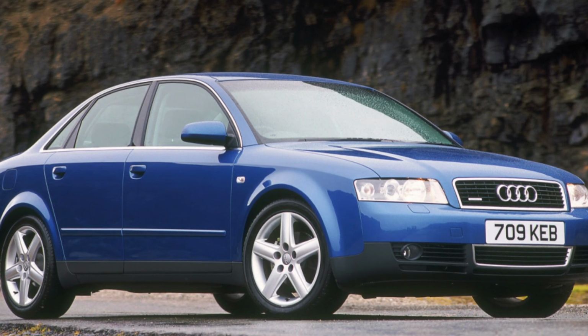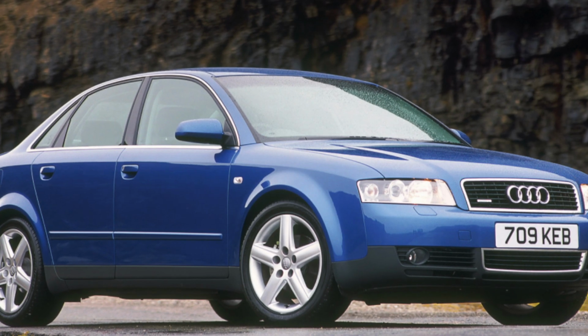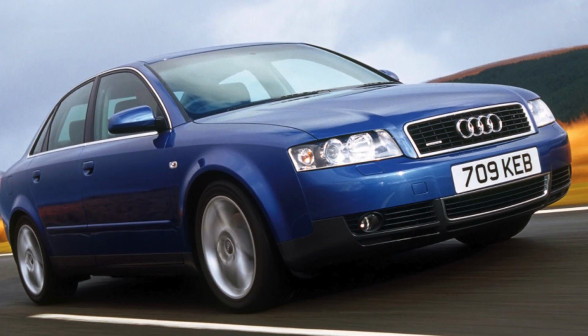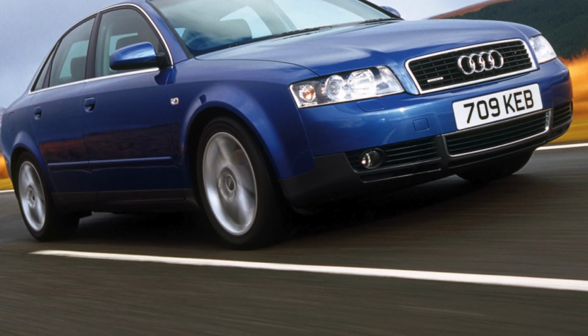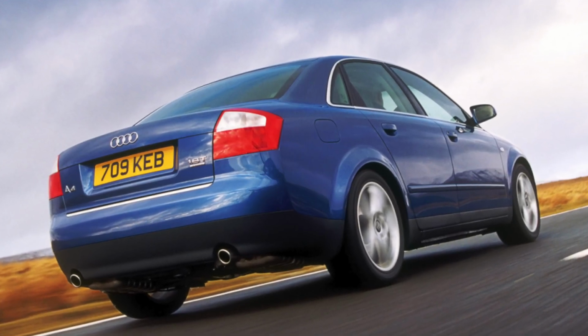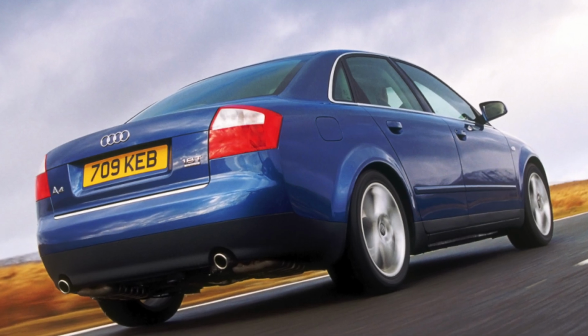Today we'll talk about the problems and weaknesses of Audi A4. This section identifies potential problems, causes, and fixes based on the experiences of owners and repairers, using only sources and technical service bulletins.